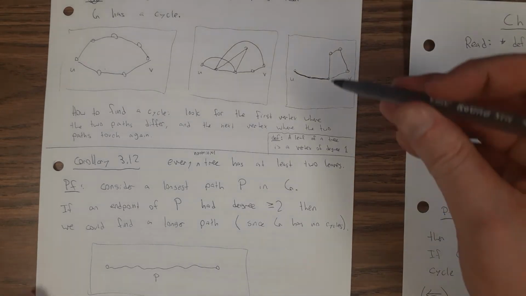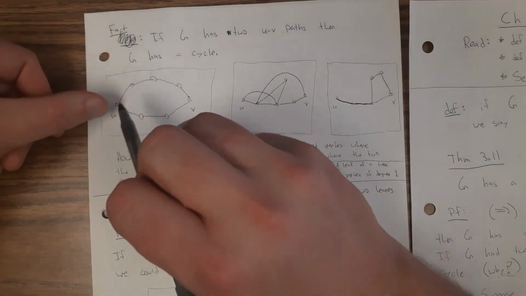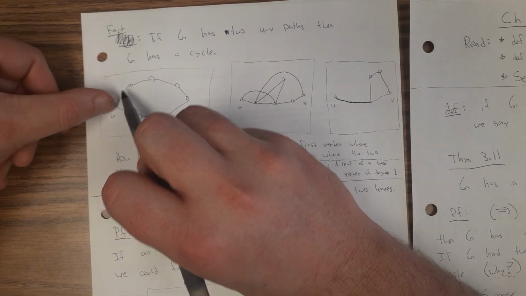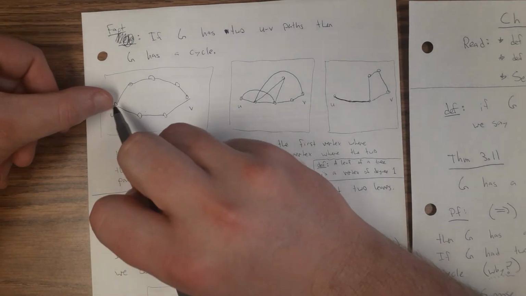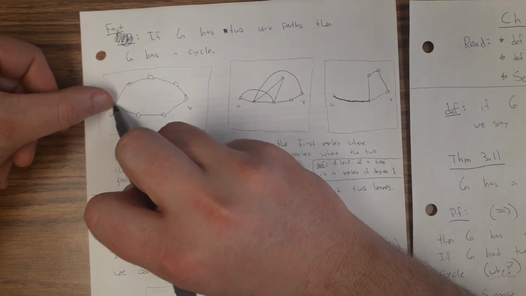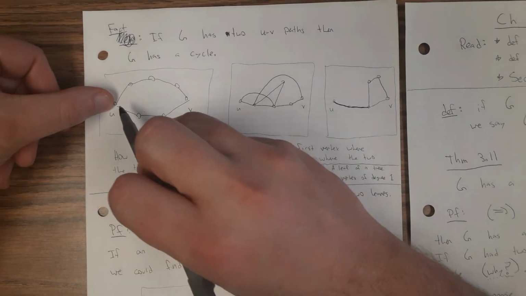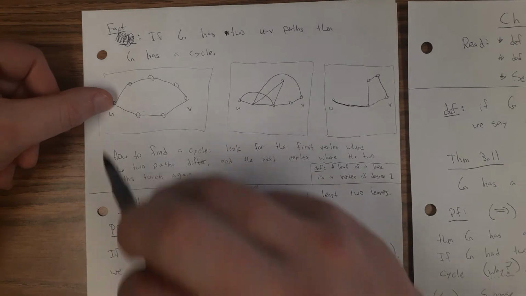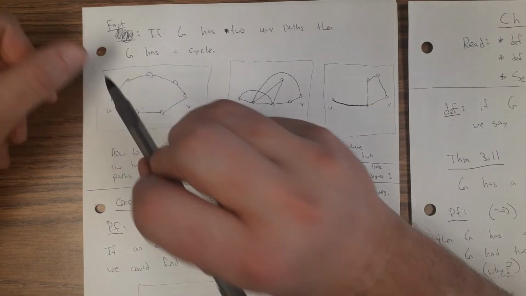And by the way, this plan works in all of the pictures. In the first picture, the second path immediately leaves the first path. Right? They're the same. The first vertex on the first path is U, and the first vertex on the second path is also U. But then the second vertex is completely different.